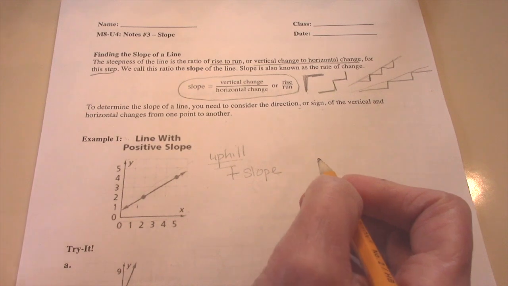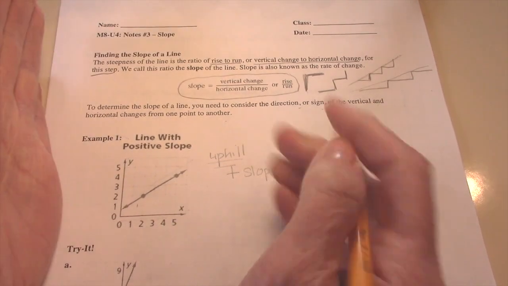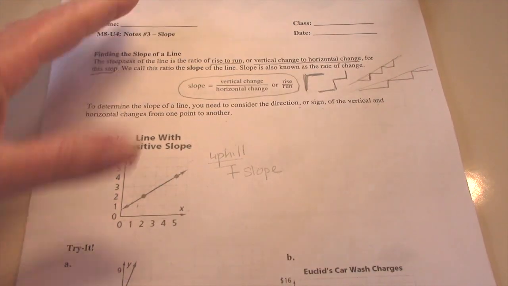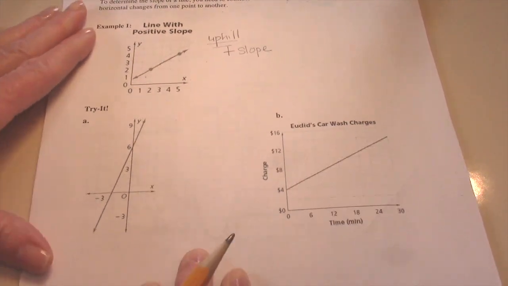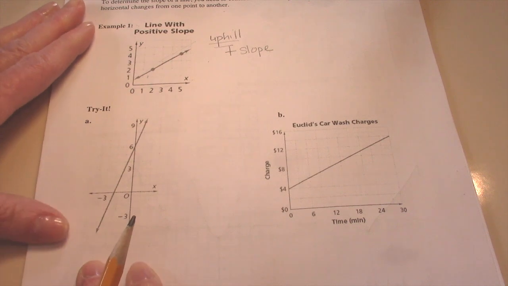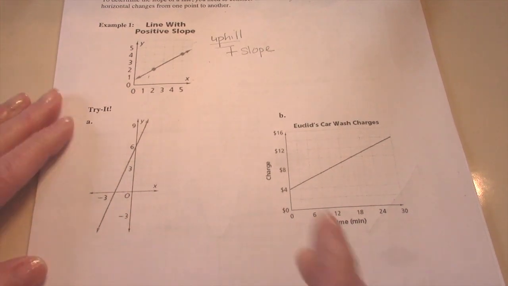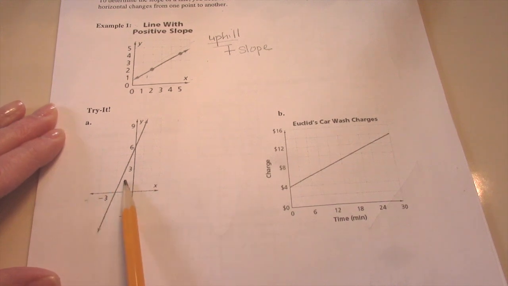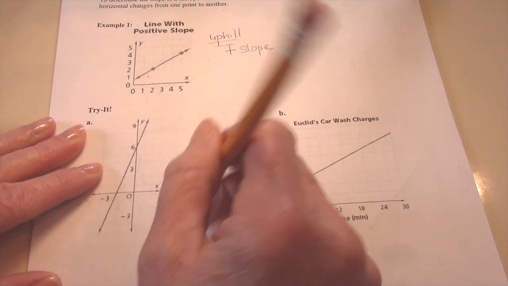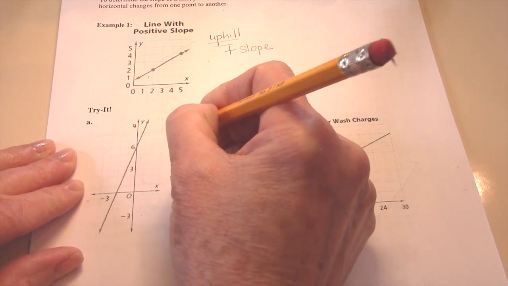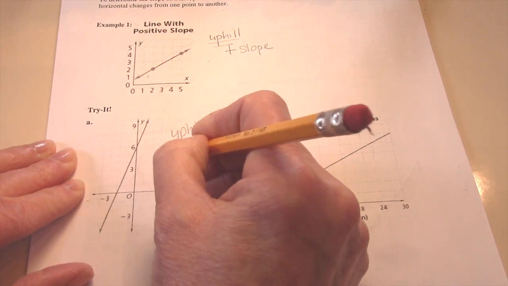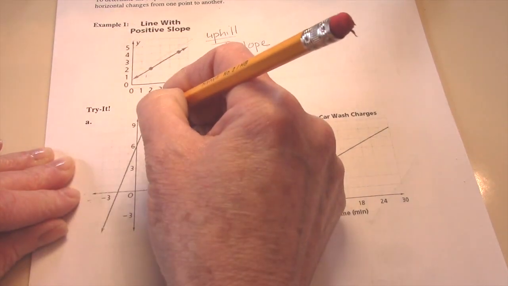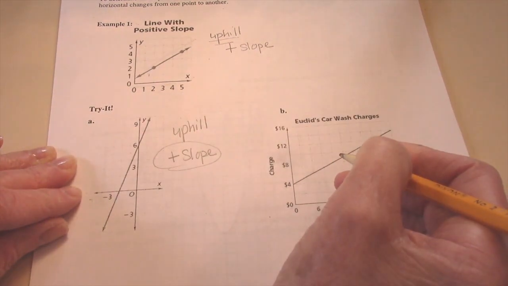Okay? Brain, think left side. You start on the left side and you go a little bit to the right. It's going uphill. Let's look at A. Try it. Is this an uphill line? So if my brain is a computer and I'm scanning from this side over, I jump on this line, I'm going uphill. So this line is, yes, uphill. So it is a positive slope. Okay? The change is increasing, so it's positive.